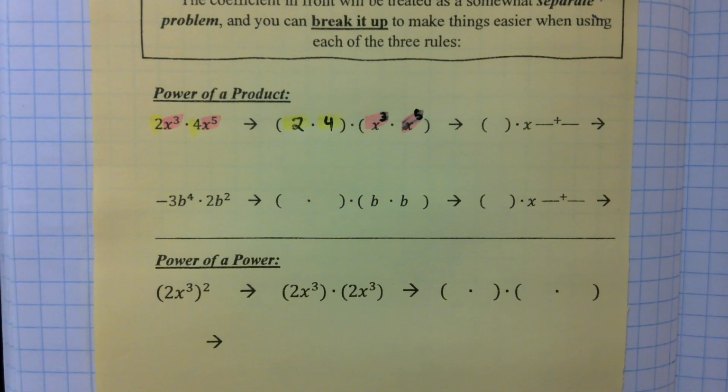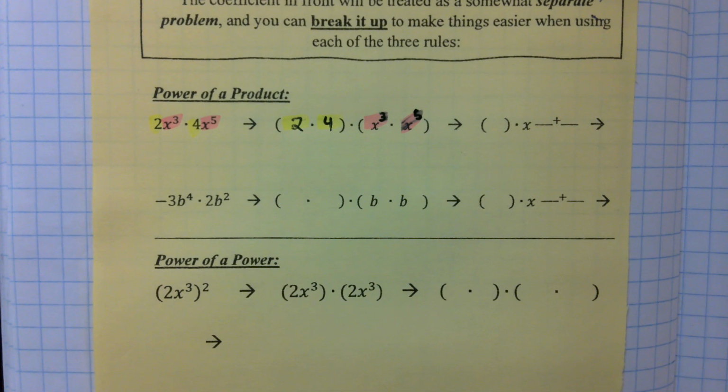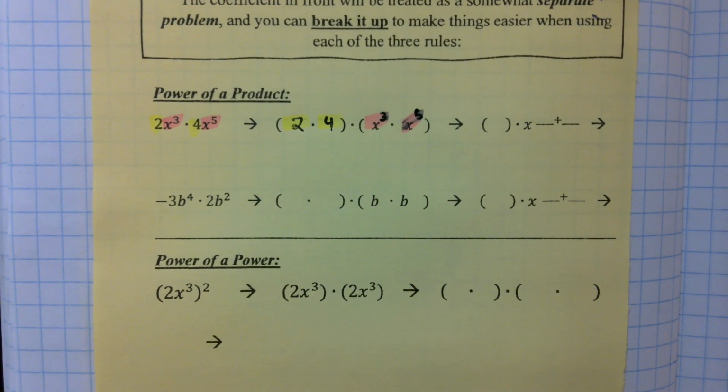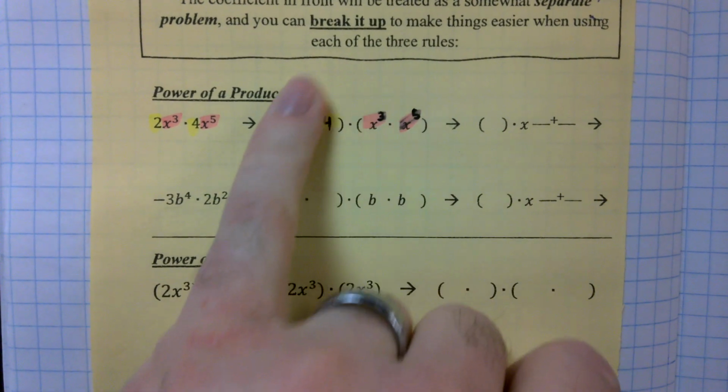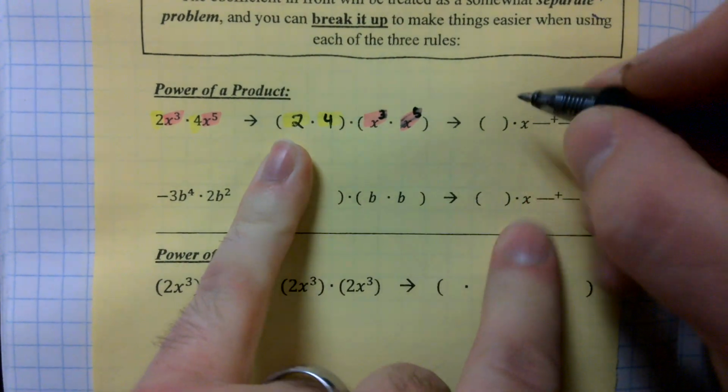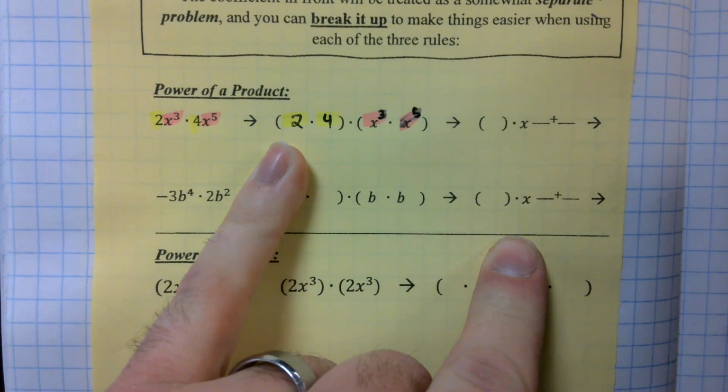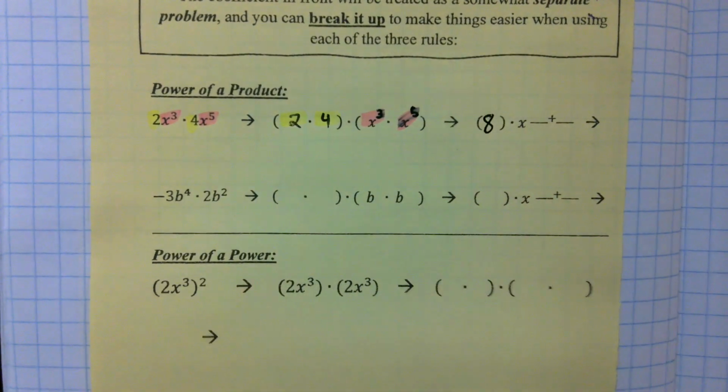Everybody see how we split that up? Does anybody not see how we split that up? Okay. Now we're going to solve the yellow equation, get that product. The pink one, get that product, right? What is 2 times 4? 8. That's right.